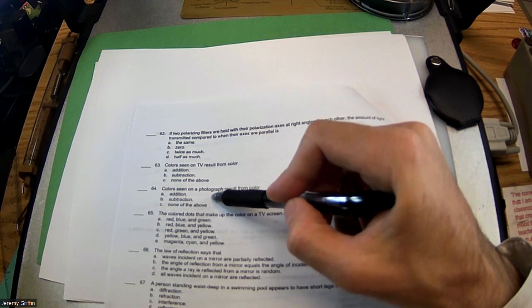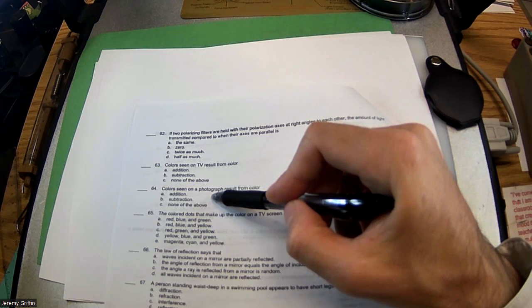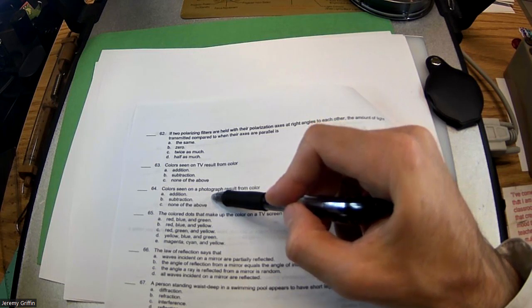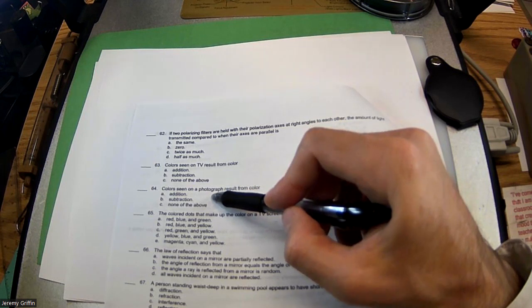But suppose you run out of black ink. Well, you can just substitute it using cyan, magenta, and yellow. Exactly, right. You get all 3 of those going at the same time, and now you're back to black ink.